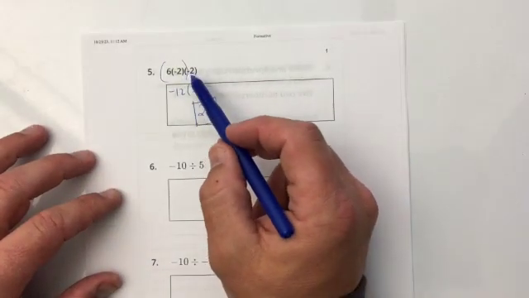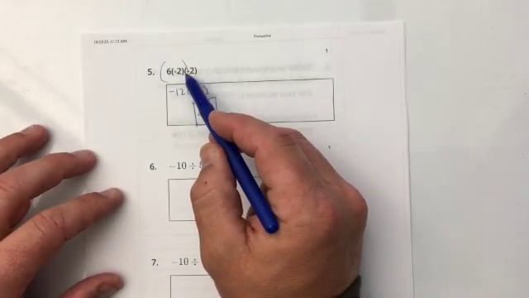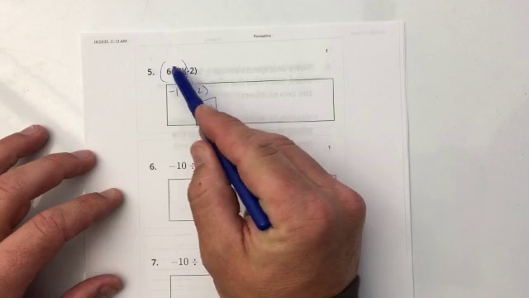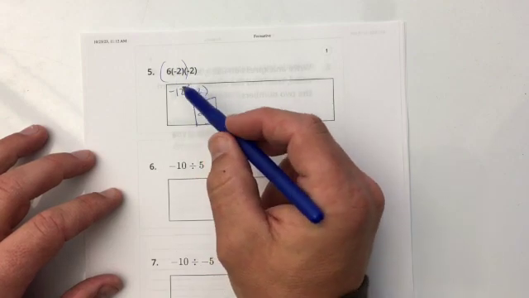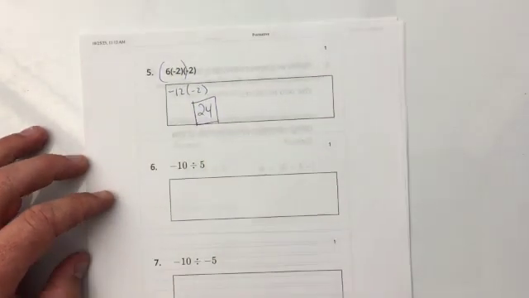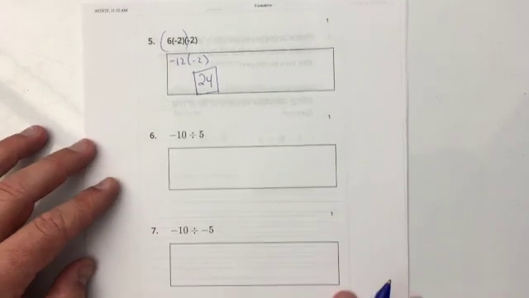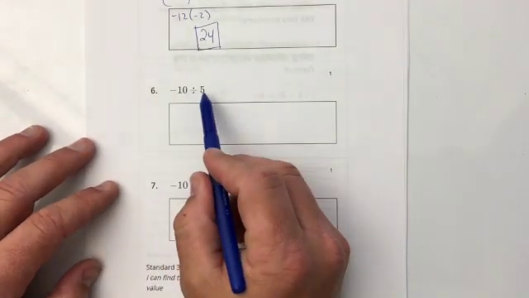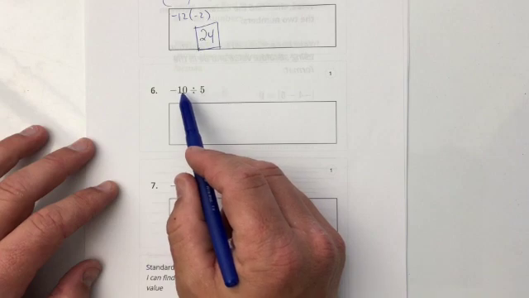And if there's an even number of negative signs, either 0, 2, or 4, they're all going to cancel each other out and will be positive. If there's an odd number of negatives, the answer will be negative. The nice thing is division rules are the same as multiplication. So I can just do this division.